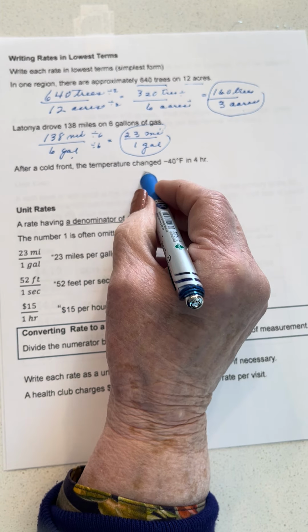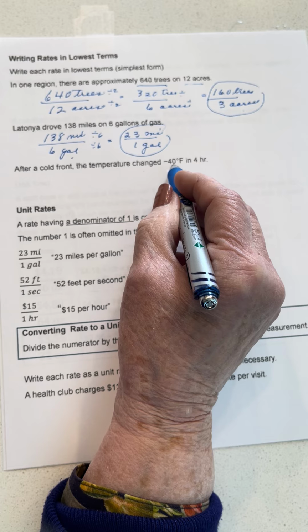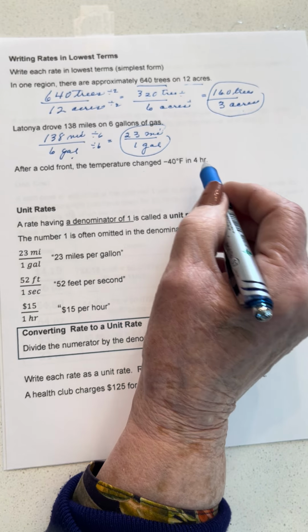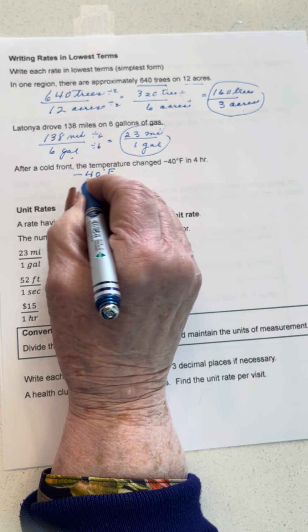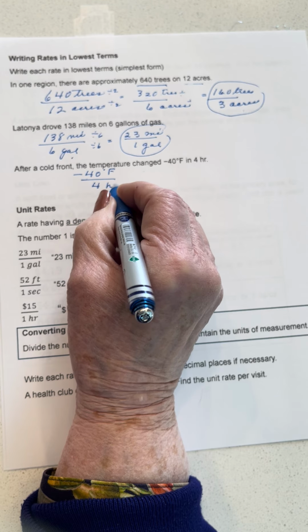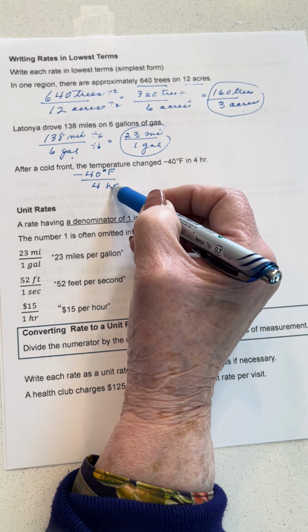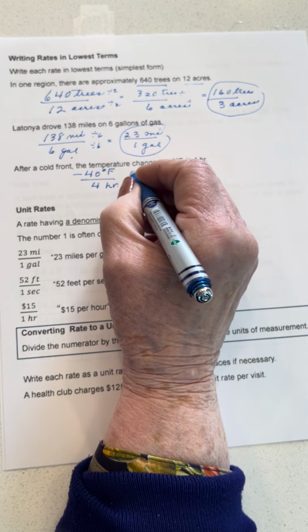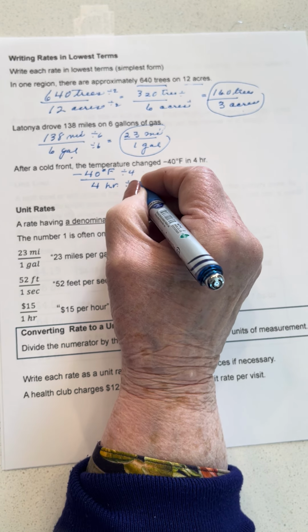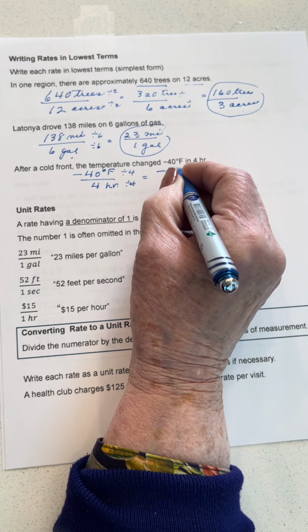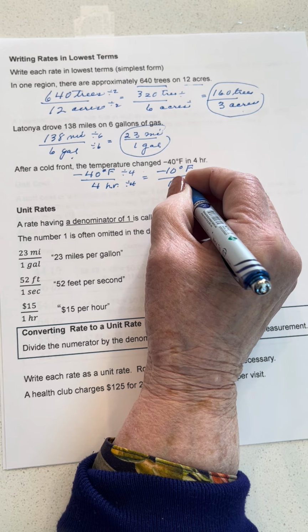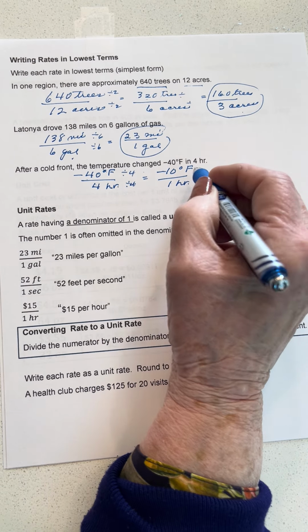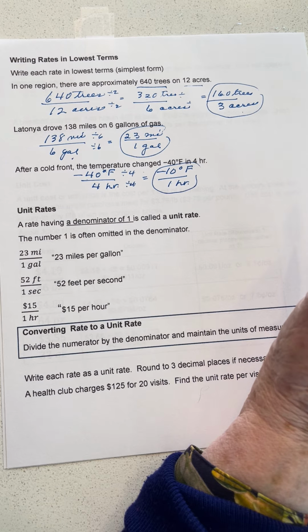After a cold front, the temperature changed. It actually dropped 40 degrees in 4 hours. So if we wrote that as a rate, we have degrees to hours. We can divide both of those by 4. So we would end up with negative 10 degrees Fahrenheit. It's going to drop 10 degrees Fahrenheit every hour, or in an hour. So this is the simplified or lowest terms rate.